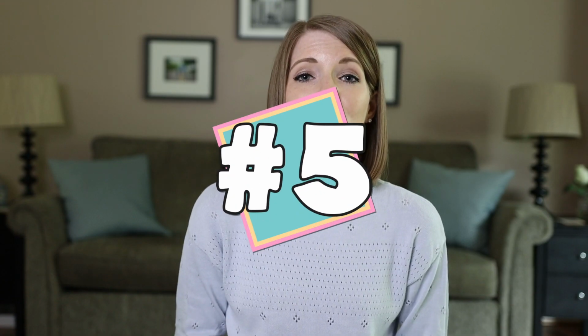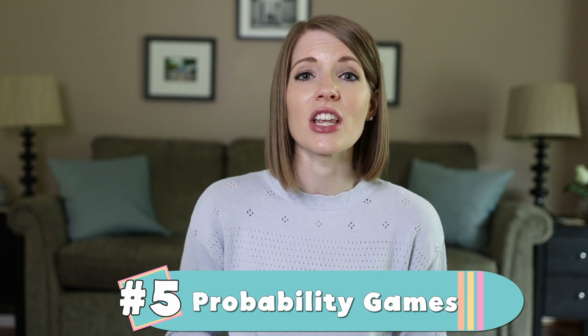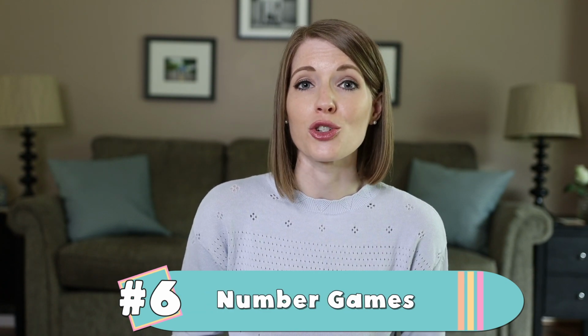I love using Wheel of Names for probability games. You could put things like colors, numbers, you can even use images and put heads and tails of coins onto a spinner, and you can use this for all kinds of activities where students are testing the probability of different outcomes. When it comes to teaching math, there are infinite number of games that you can play with a virtual spinner.